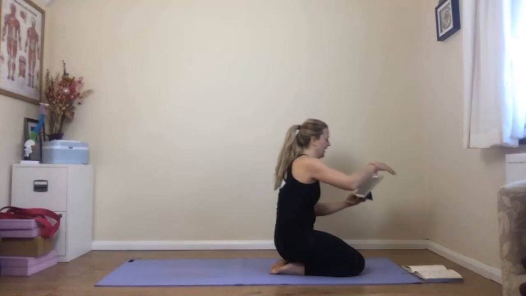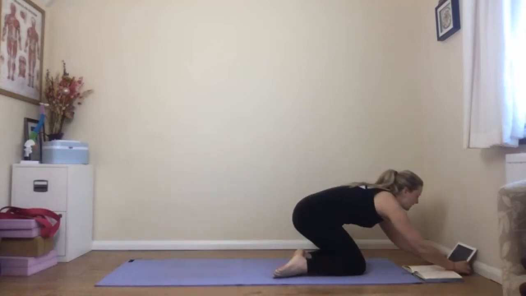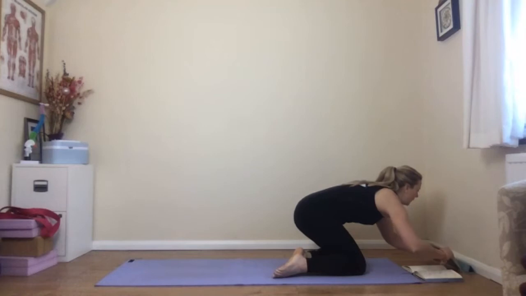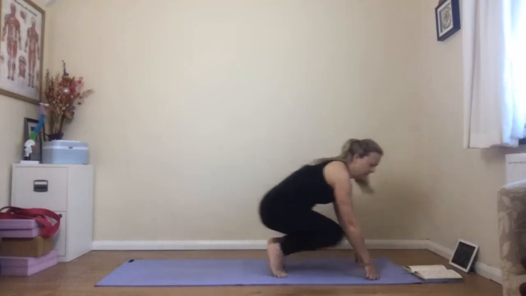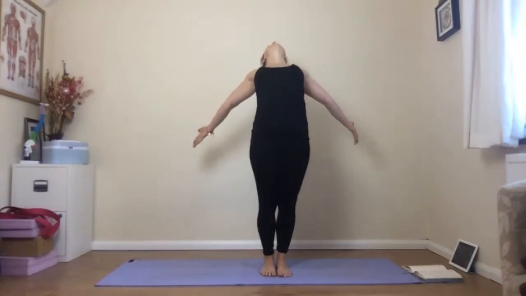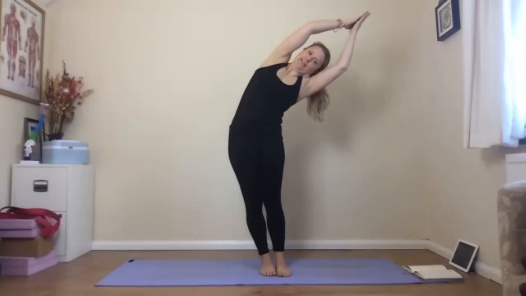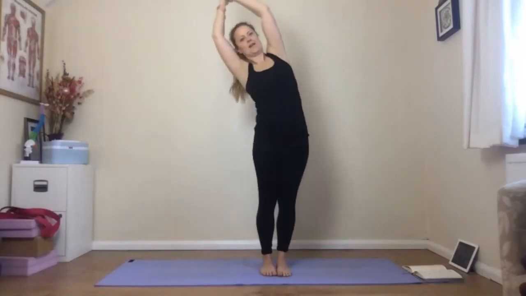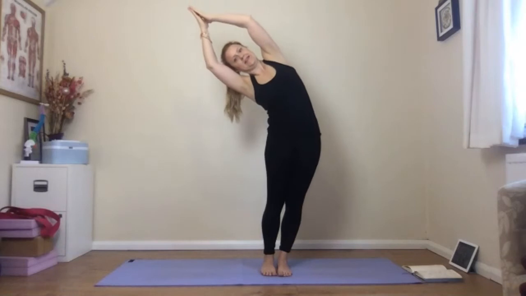Well done. Okay. And then come back up to stand. Do the same thing that you did before, where you opened up your arms out wide to the side. Squeeze the inner thighs. Send the front of the hips forwards. Lift the sternum up. Open the arms out wide. Look up to the ceiling. Then lift the arms up high above your head. And take a little side bend over towards one side. Come back up to the center. Take a side bend over towards the other side. Come back up to the center, reach up and release the arms out wide.